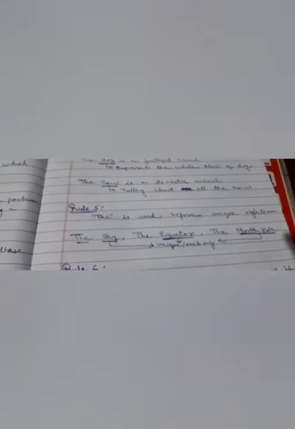Rule number 5, the is used before unique objects. Unique object means one and only. See the examples: the sky, the equator, the North Pole, one and only in the world. Hence we are using the before them.